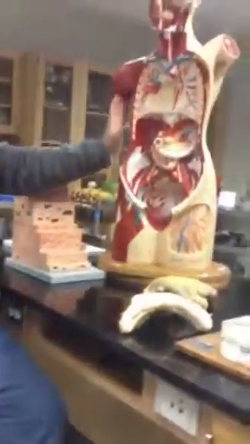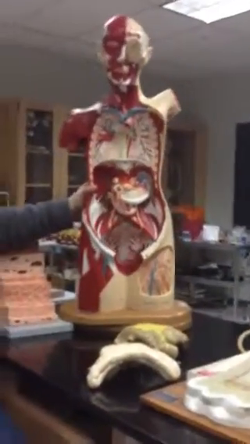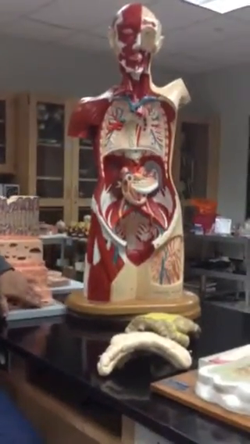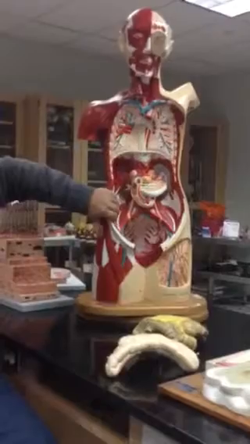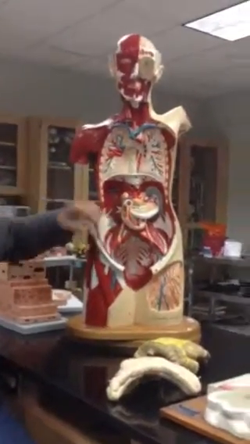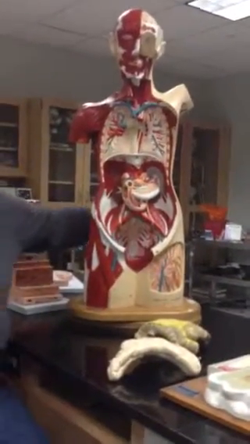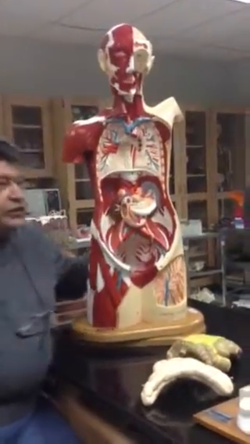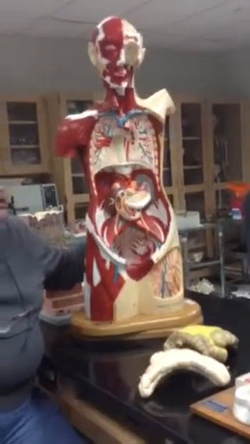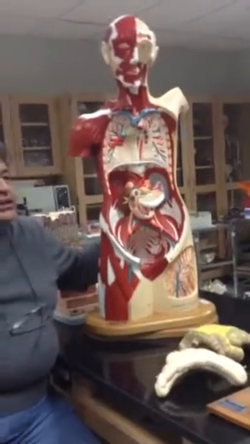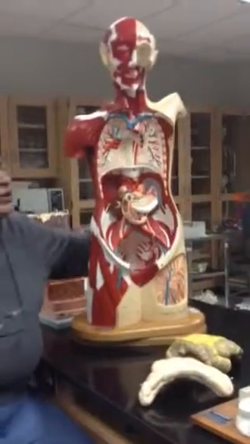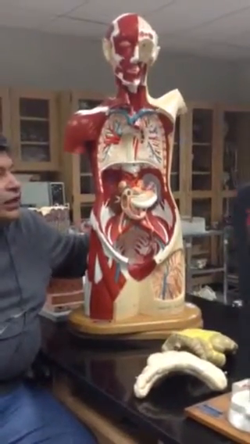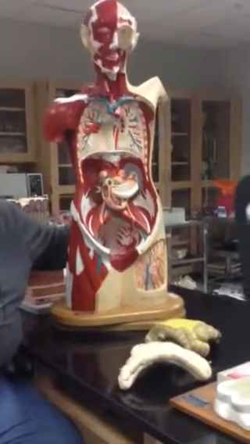Before we go over the other part of the digestive system, let me tell you something about duodenum. The first part of your small intestine is duodenum. Duodenum is located behind the peritoneum.